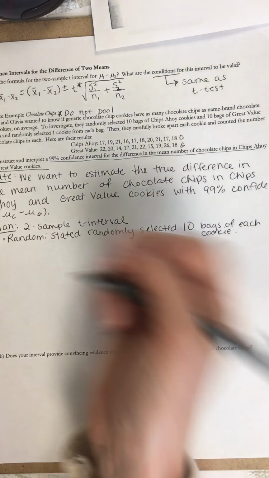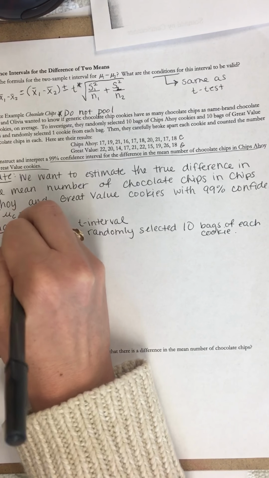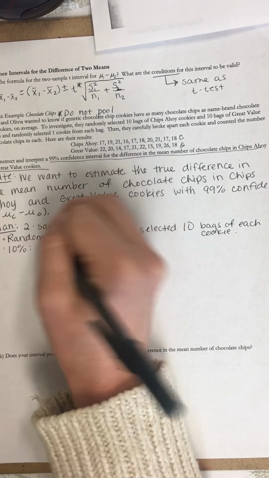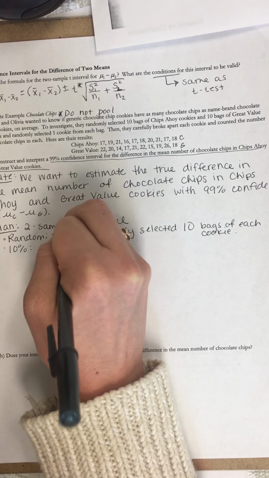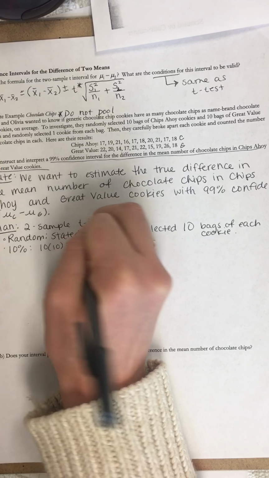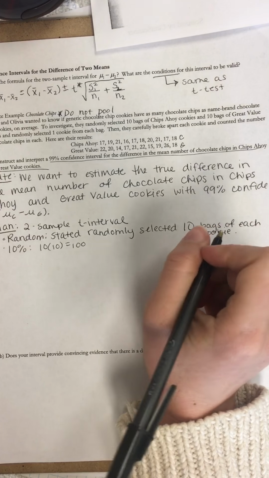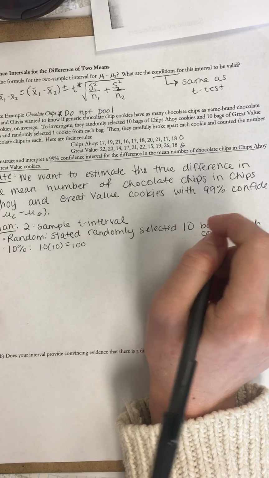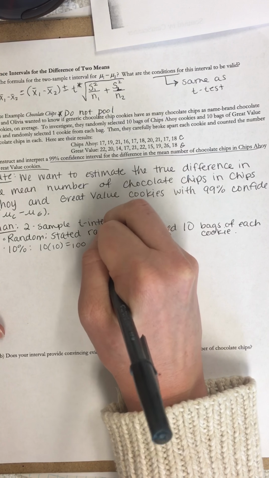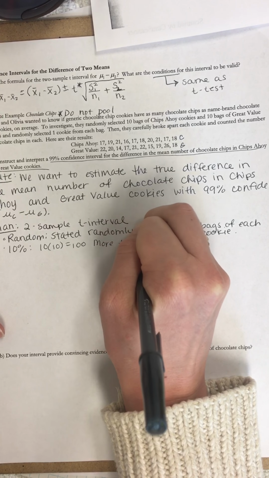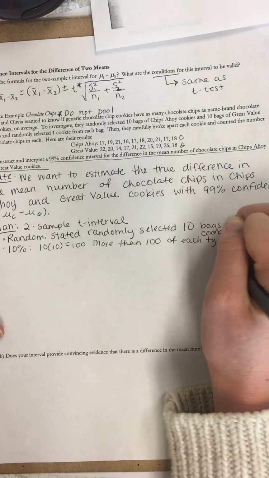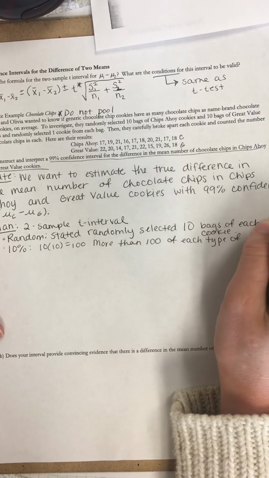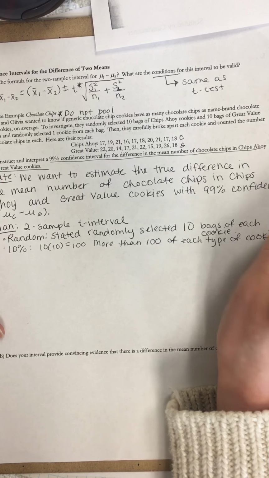We can say, I mean, that's obvious. That's reasonable to say. So you say 10 times 10, that's 100. I think it's pretty obvious that it's reasonable that there are more than 100 of each type of cookie here.